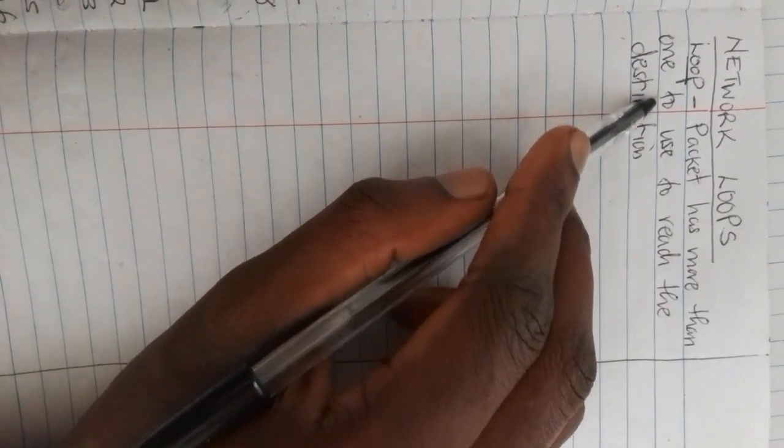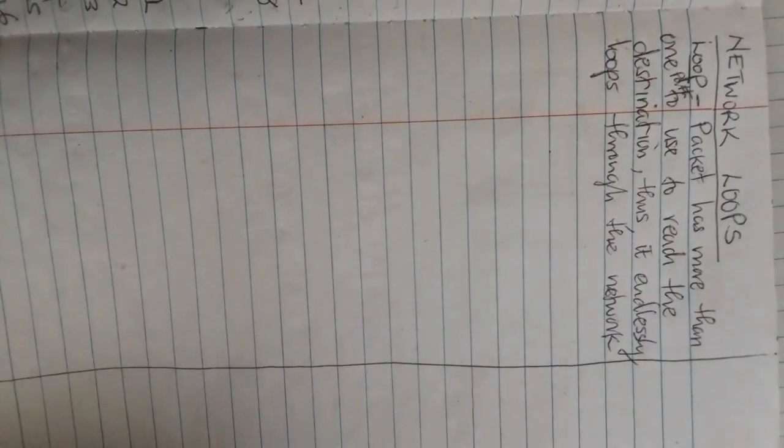Loop is when a packet has more than one path, more than one path to use to reach the destination. Thus, it endlessly loops through the network. So it endlessly does what?